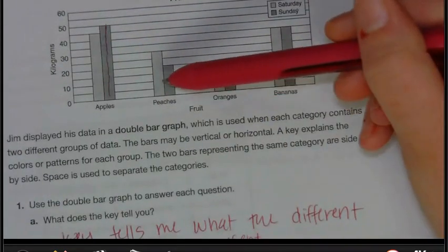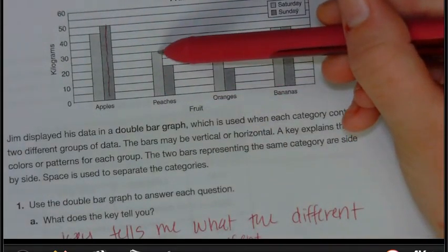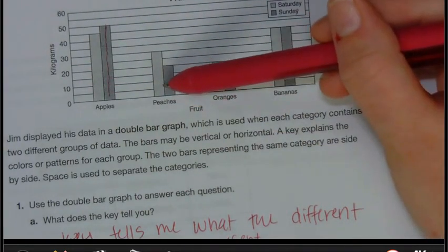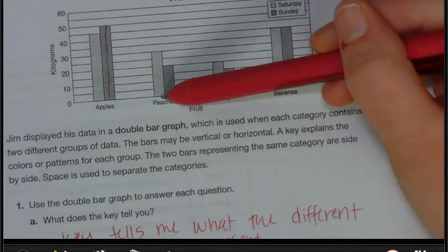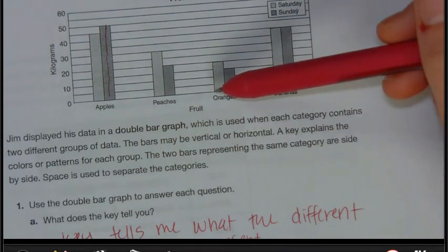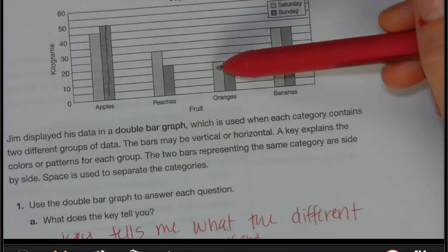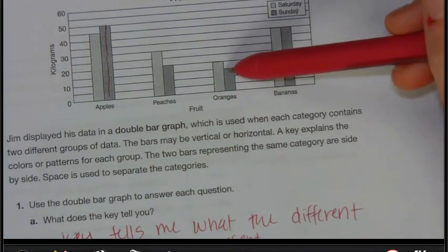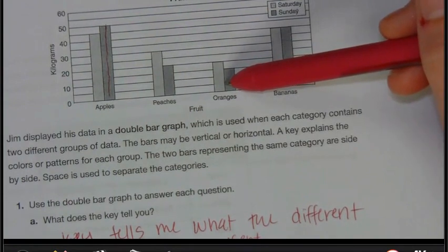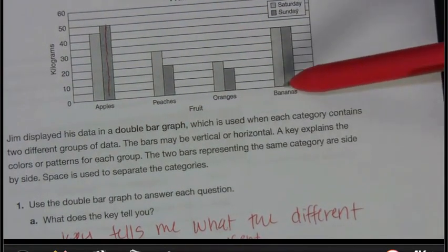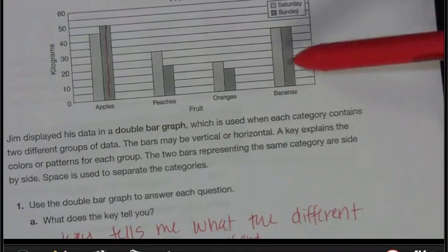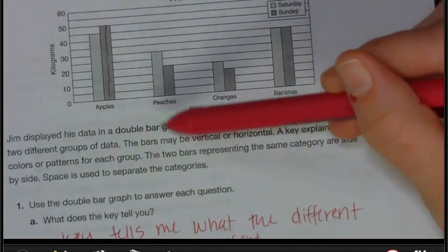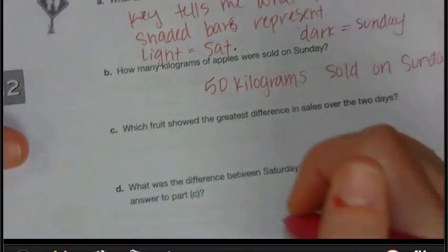Okay, let's look at peaches. On Saturday, I sell 30, but on Sunday, I sell 20. Well, that's 10. Okay, so right now, peaches is in the win for selling the biggest difference. Well, oranges sell 20 on Saturday and they sell 15 on Sunday. So 20 to 15, that's a 5 difference. Right now, it's still peaches. And then look, bananas sold the same, so there's no difference. So the fruit that sold with the biggest difference is peaches.